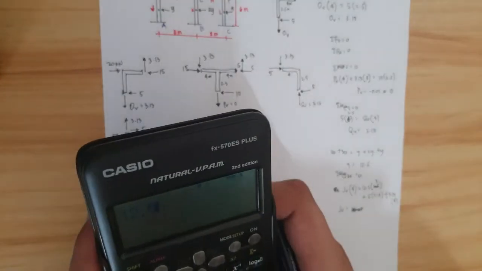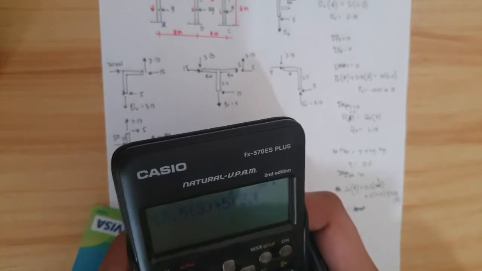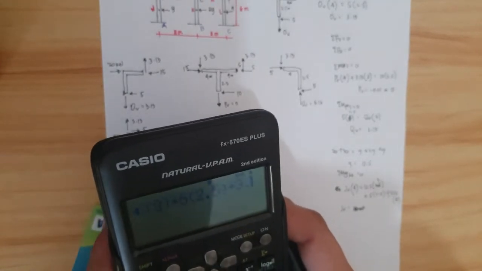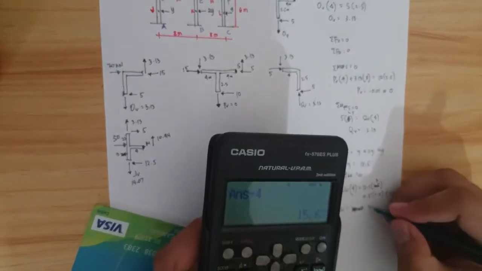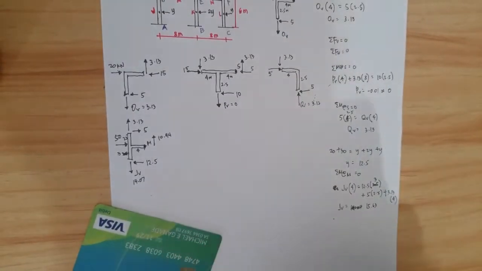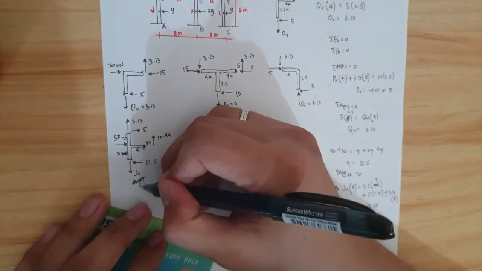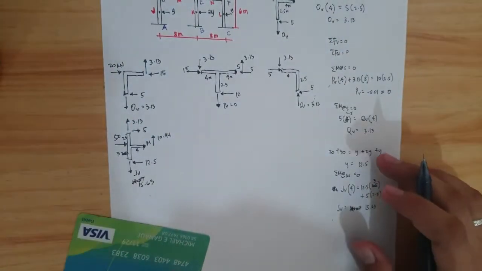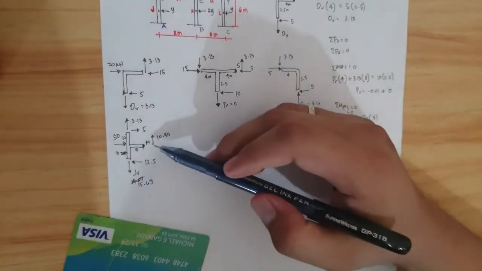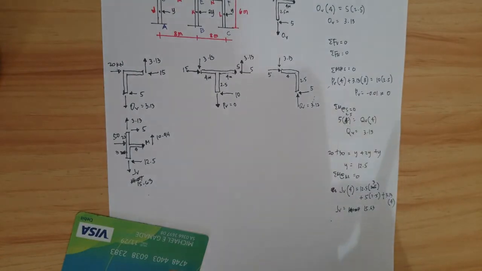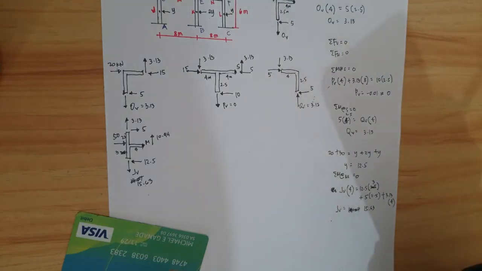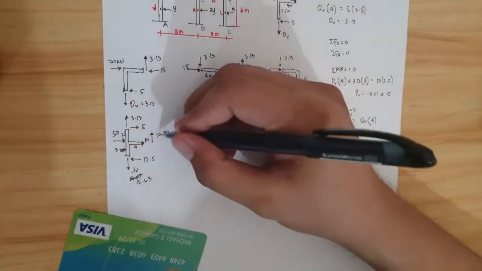So 12.5 times 3 plus 5 times 2.5 plus 3.13 times 4 divided by 4, we have 15.63. Okay. Summation forces vertical 15.63 minus 3.13. We have 12.5.